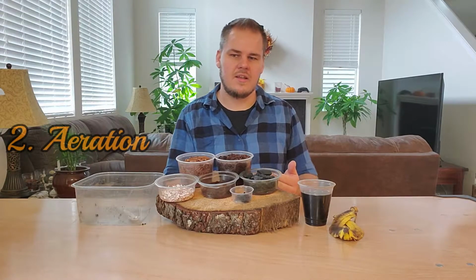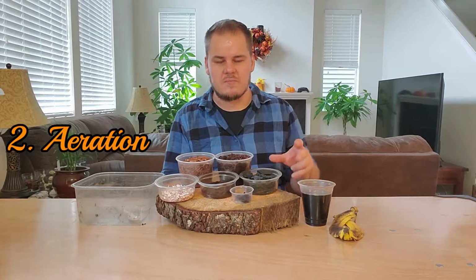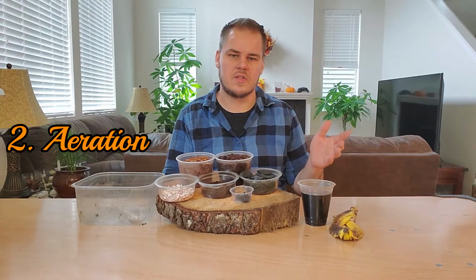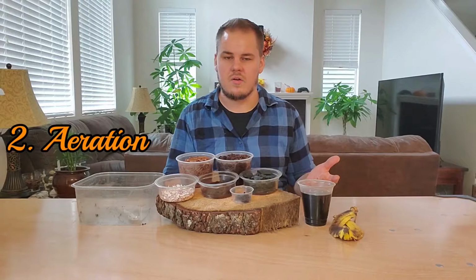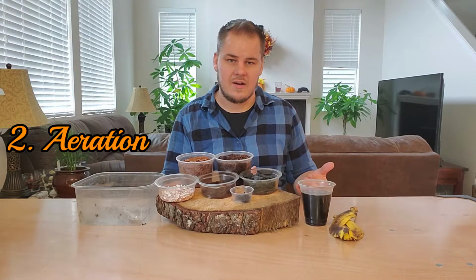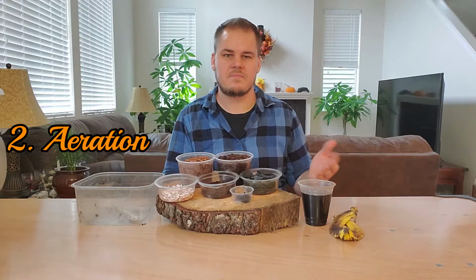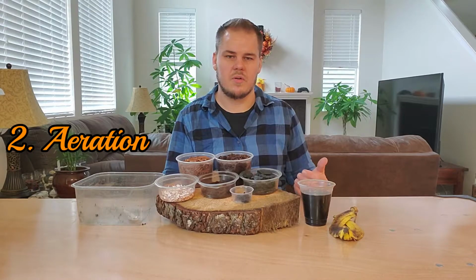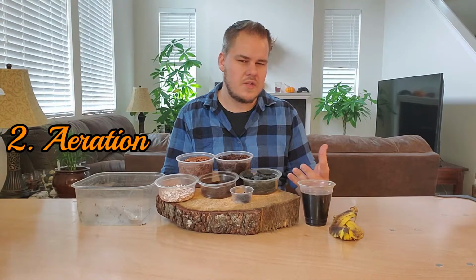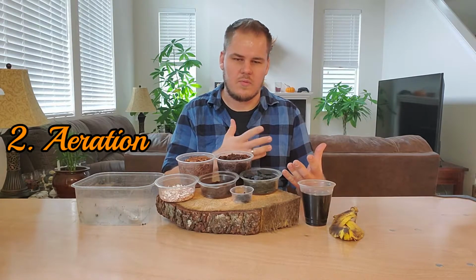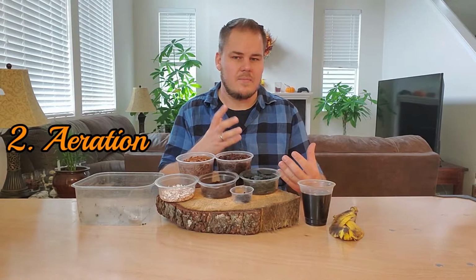The second one is aeration, and aeration is essentially just the air in between the other soil particles. Something a lot of people might not know is that roots actually need air as well. If roots don't get air, they'll die off and rot, so you don't want that. Aeration is very important. That's generally the fluffiness of a soil, and it's a good way to tell whether a soil has enough aeration in it or not.